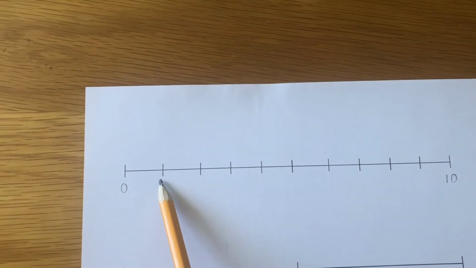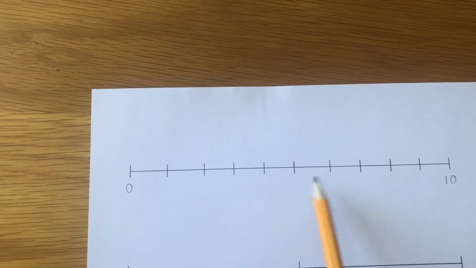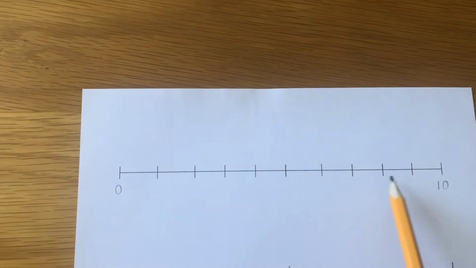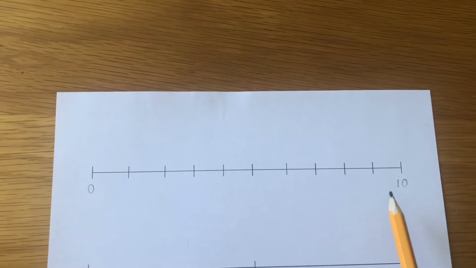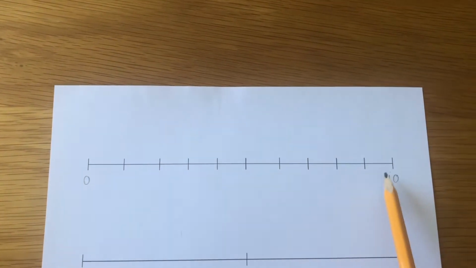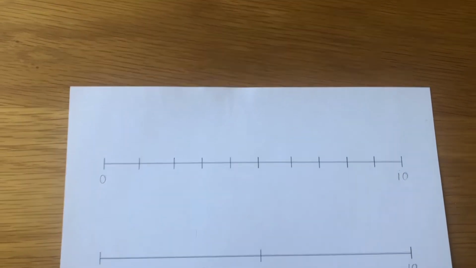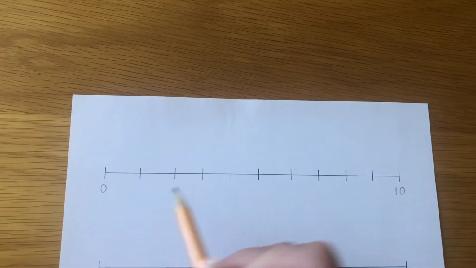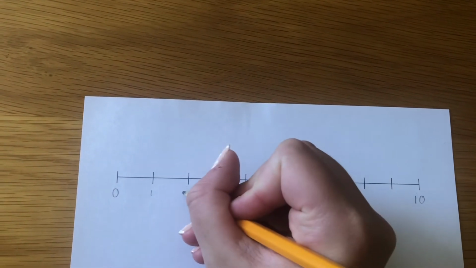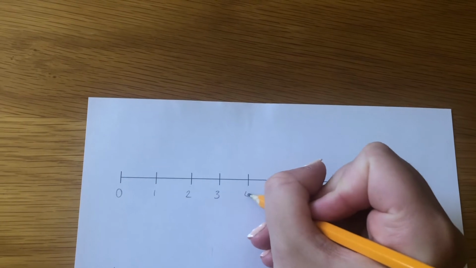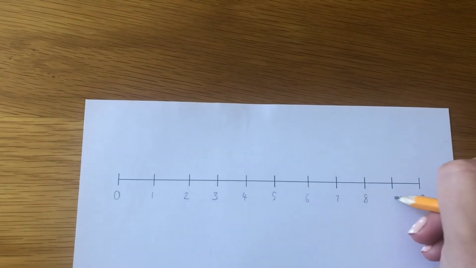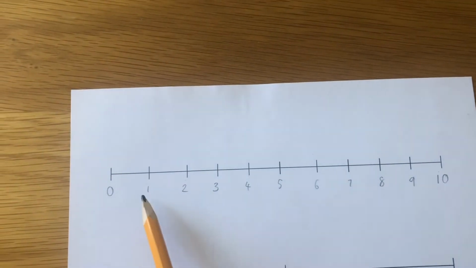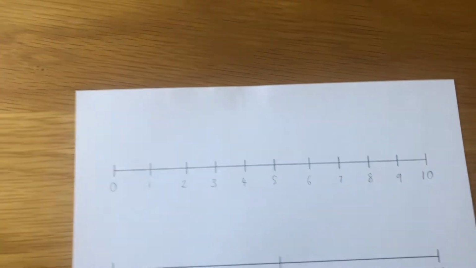So we've got 0, we've got 1, 2, 3, 4, 5, 6, 7, 8, 9, 10. 10 intervals between 0 and 10. How do we share 10 by 10? So each must be worth 1. So this one's quite an easy one. Each interval goes up by 1. 1, 2, 3, 4, 5, 6, 7, 8, 9, 10.